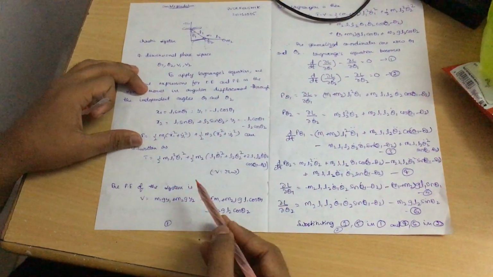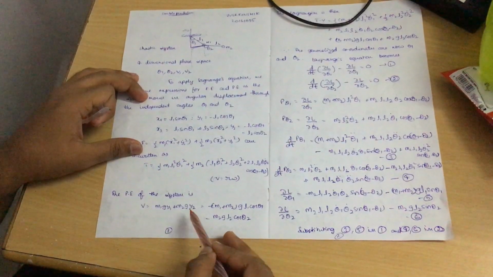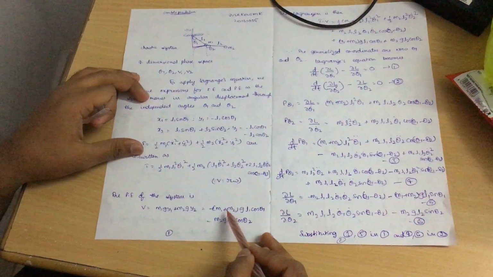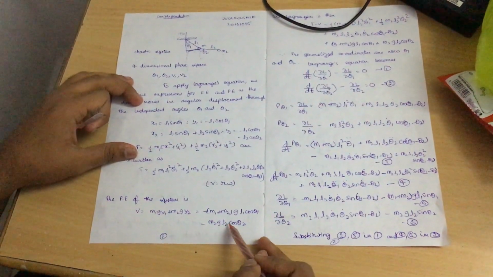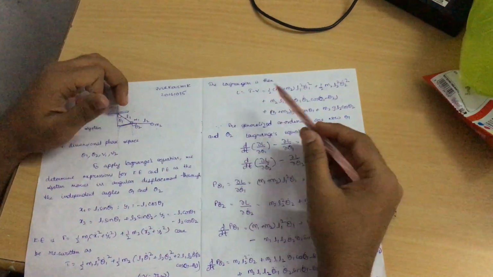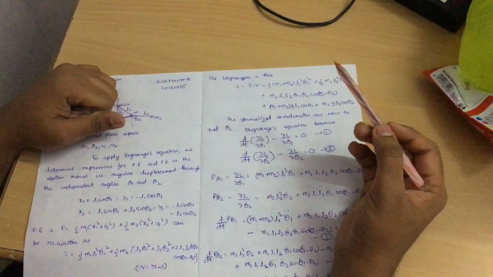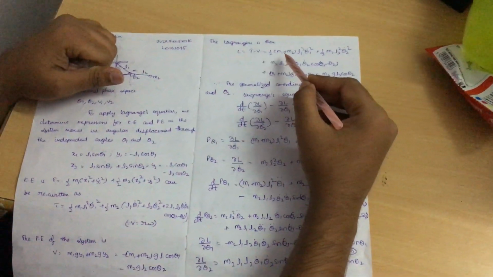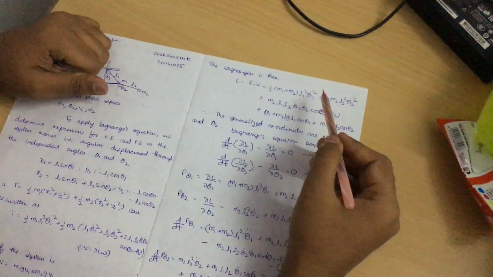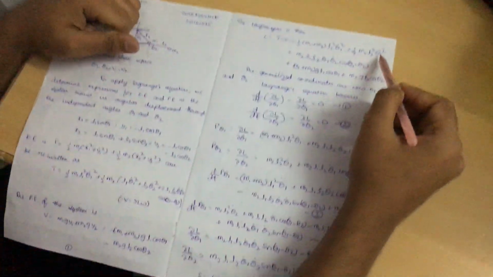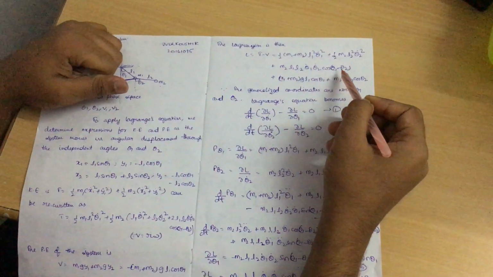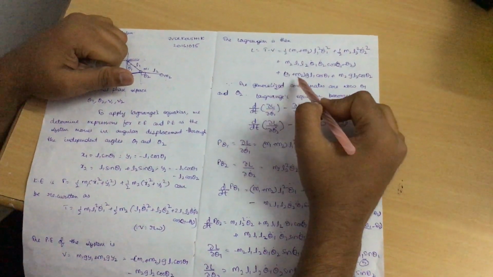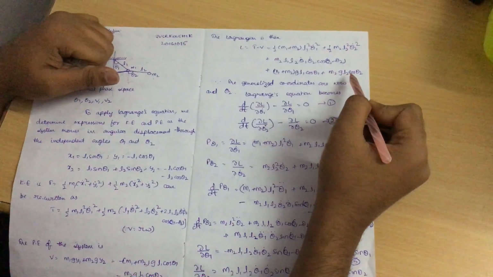Similarly, the PE of the system, V, is equal to m1 g y1 plus m2 g y2, which is equal to minus of m1 plus m2 into g L1 cos theta 1 minus m2 g L2 cos theta 2. Therefore, the Lagrangian is L equal to T minus V, which is equal to half of m1 plus m2 into L1 square theta 1 dot square plus half m2 L2 square theta 2 dot square plus m2 L1 L2 theta 1 dot theta 2 dot cos of theta 1 minus theta 2 plus m1 plus m2 g L1 cos theta 1 plus m2 g L2 cos theta 2.